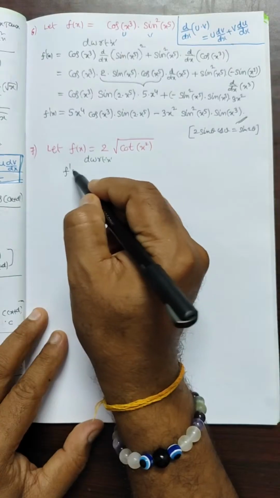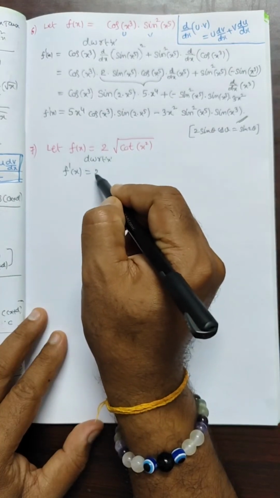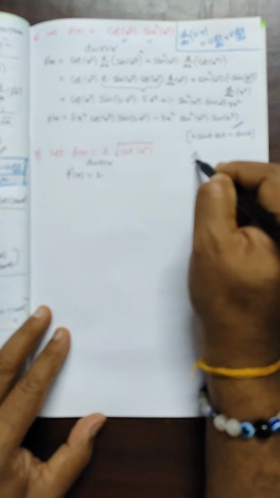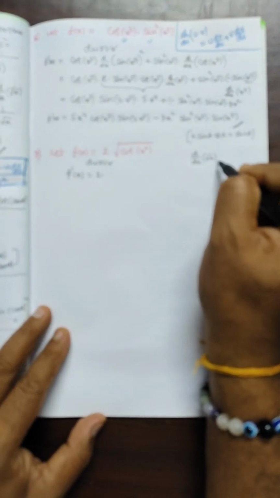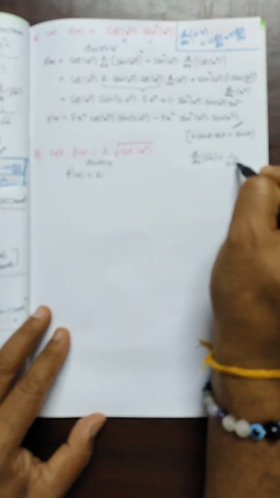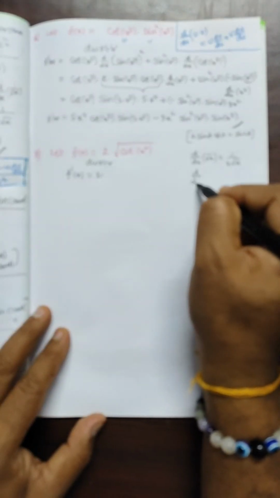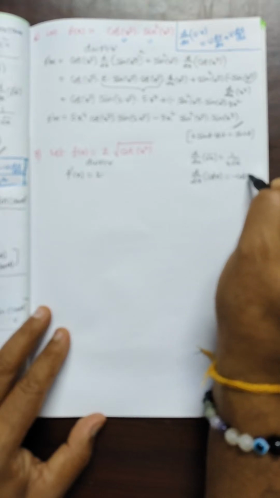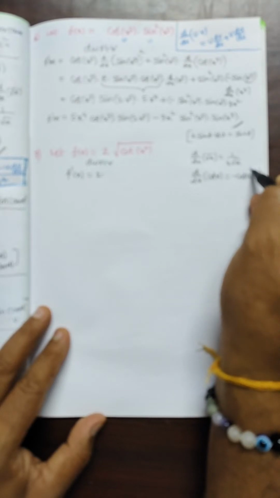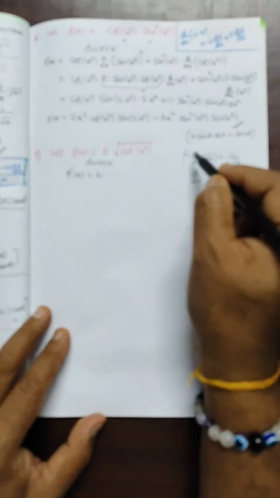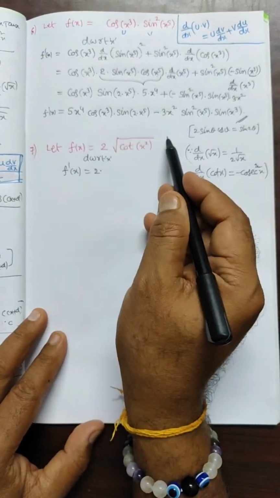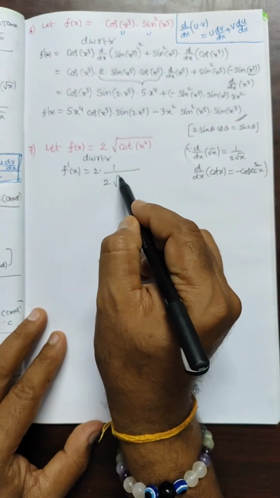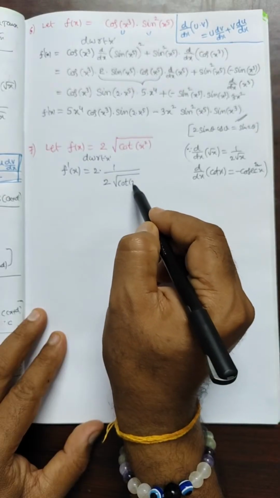The derivative of f of x is f dash of x. Constant to bring outside. It is in the form of root x, no? So we have the formula d by dx of root x means 1 by 2 root x. Again d by dx of cot x is minus cosecant square x. So 2 into d by dx of root x, so 1 by 2 into root cot x square.